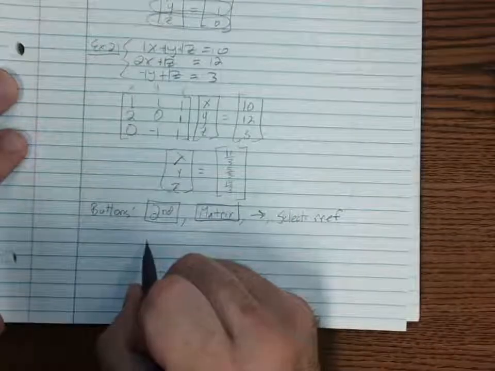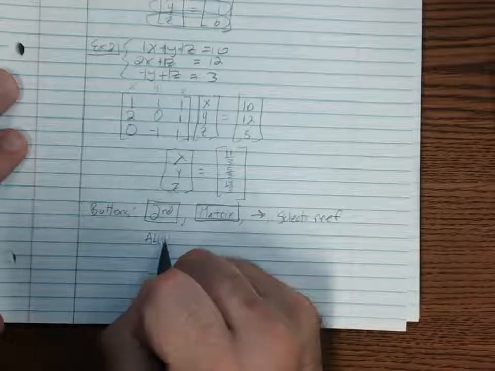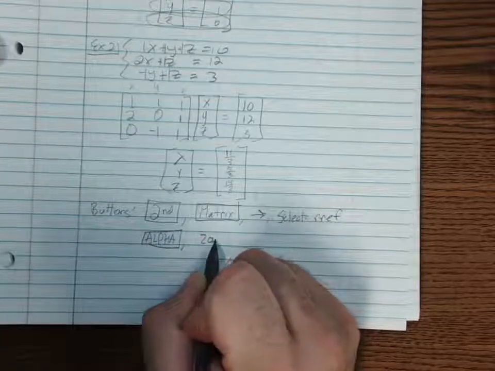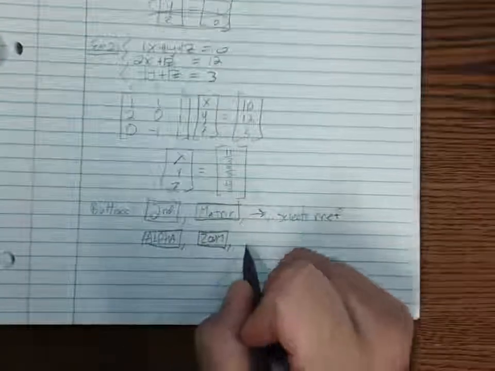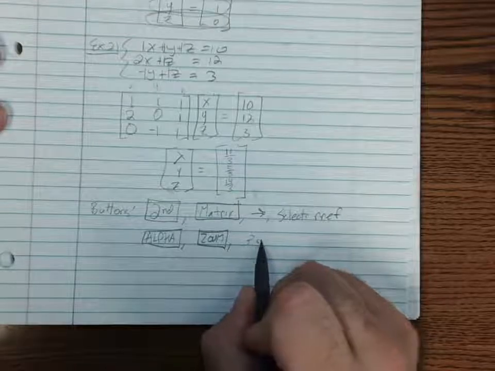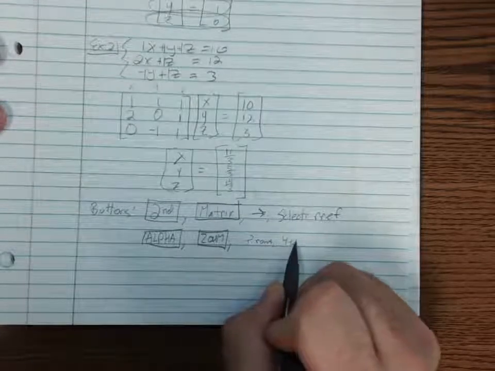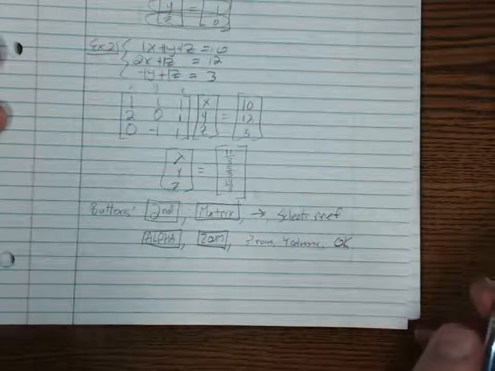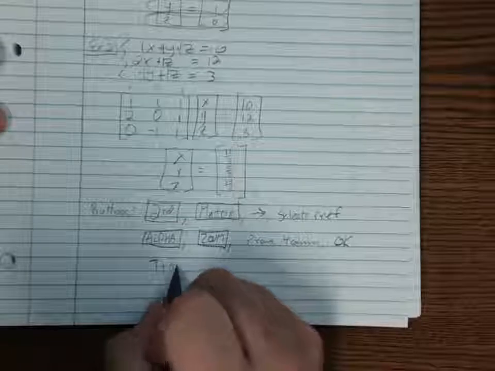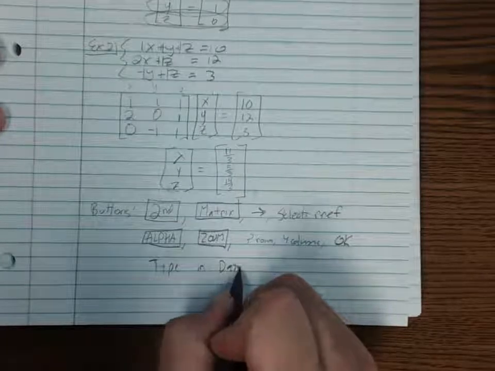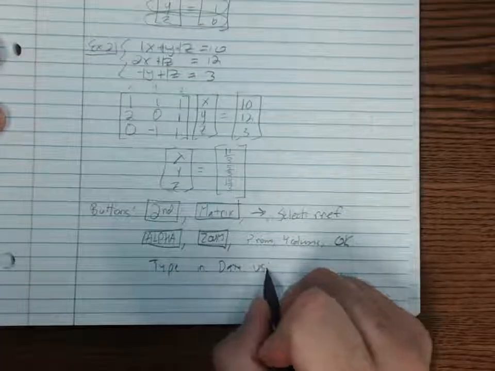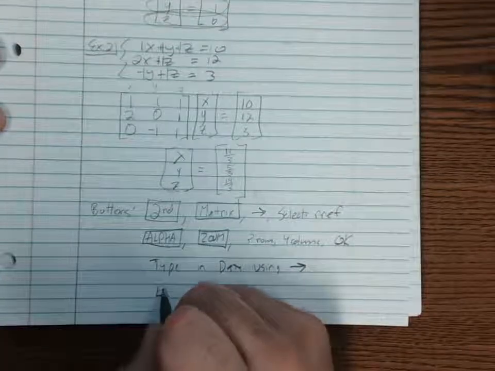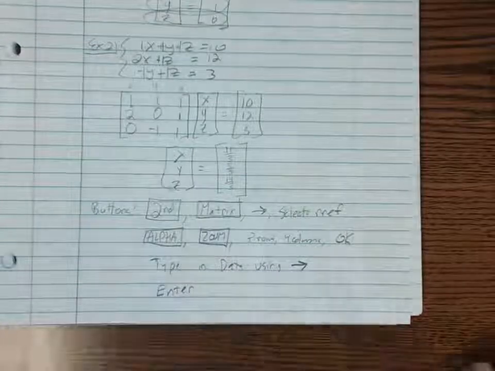Then you hit alpha and zoom. 3 rows, 4 columns. Okay. Type in your data using the right arrow and then hit enter. And you get your solution.